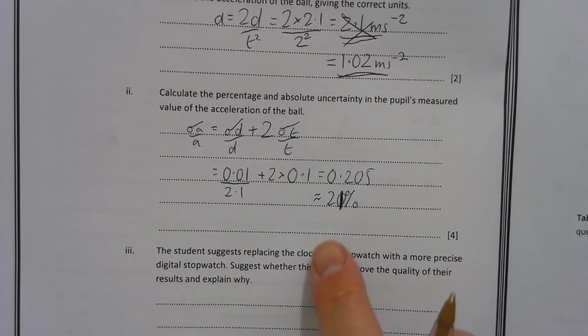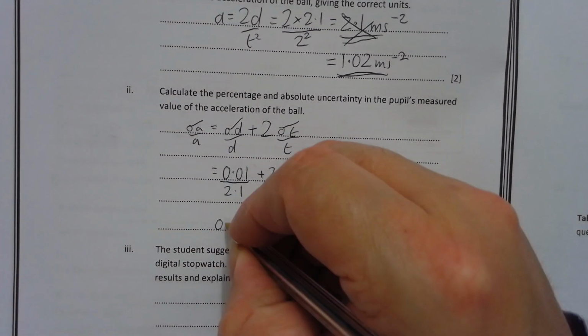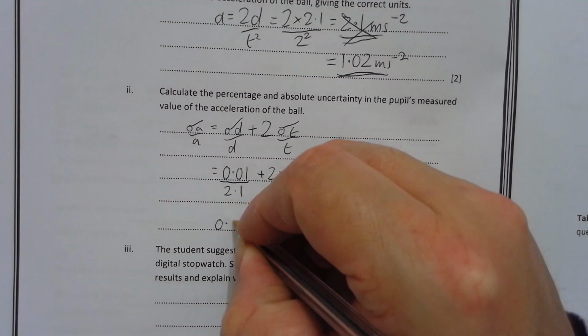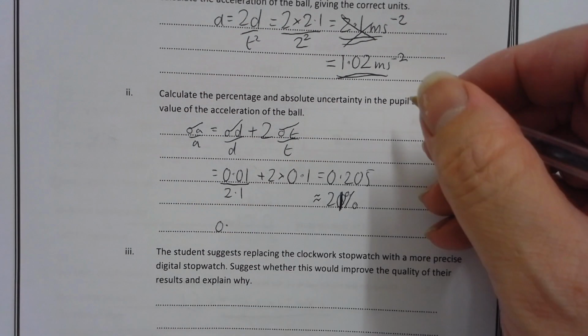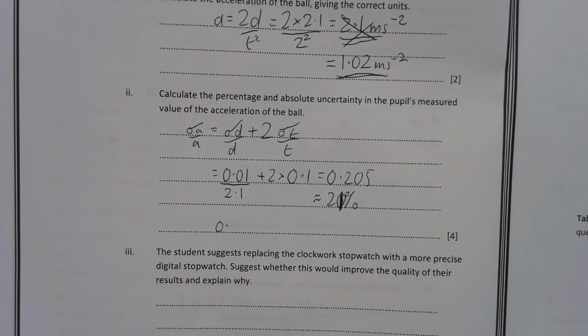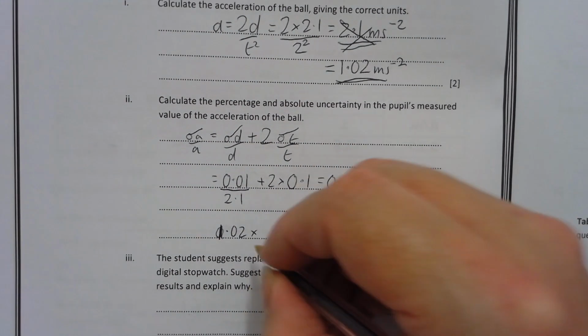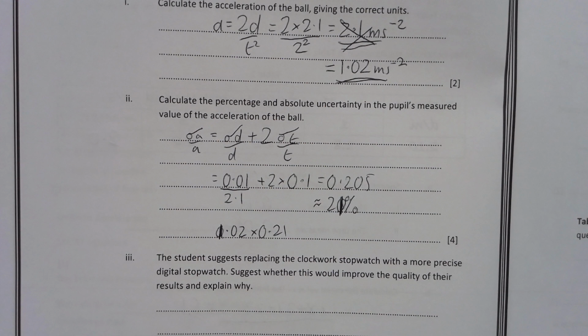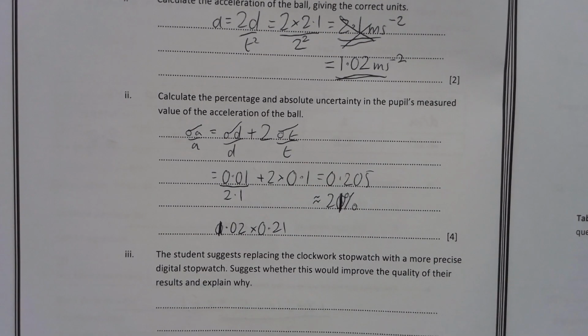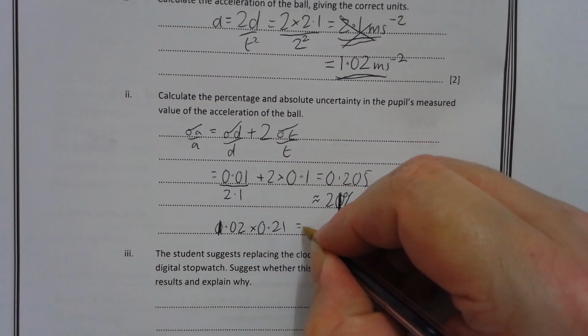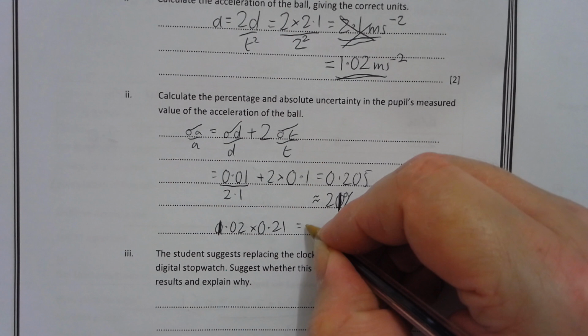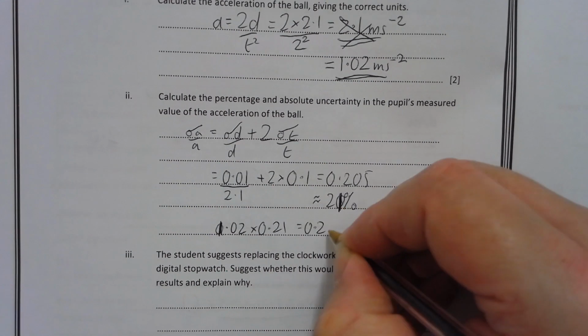So we know that the actual uncertainty is going to be, well, we made it 1.02, didn't we? So it's 1.02 multiplied by 0.21, which is 0.214, so that would be 0.21 meters per second squared.